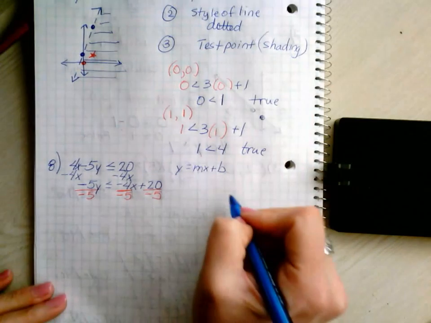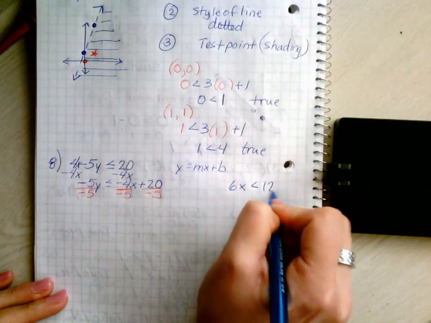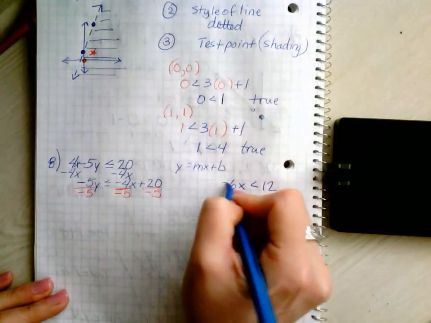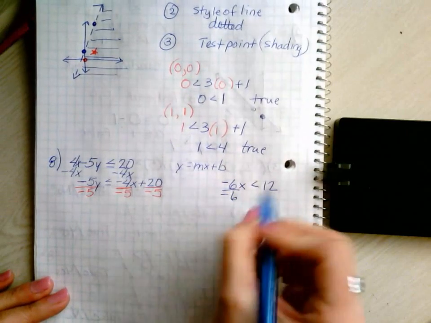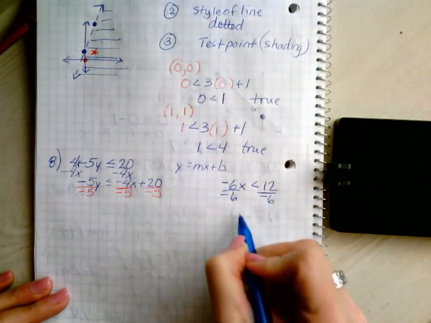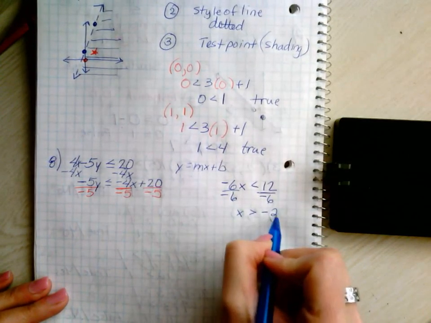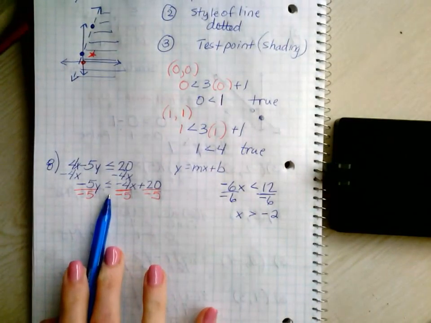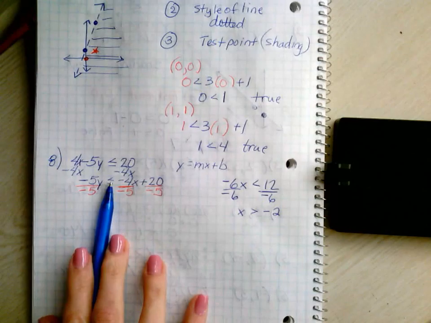If you have 6x is less than 12, and negative 6x is less than 12, and you divide, I'm just giving you this example, this has nothing to do with the problem. When you divide by a negative, you flip the sign. Dividing by a negative causes you to flip the sign.